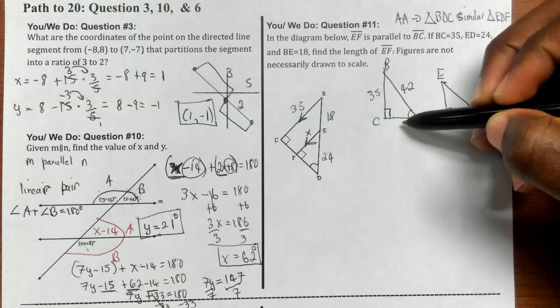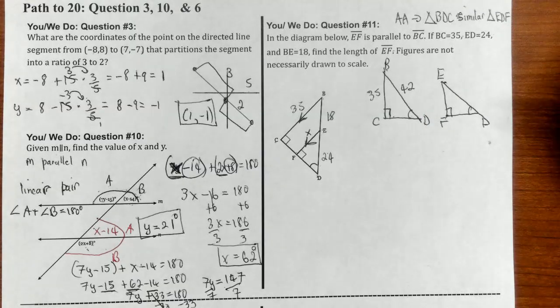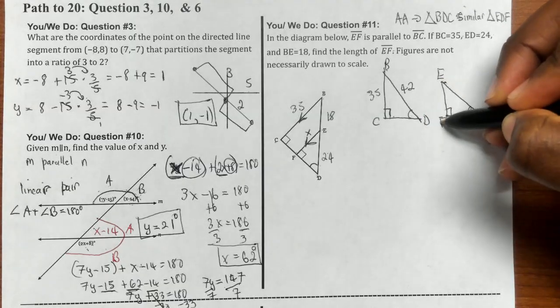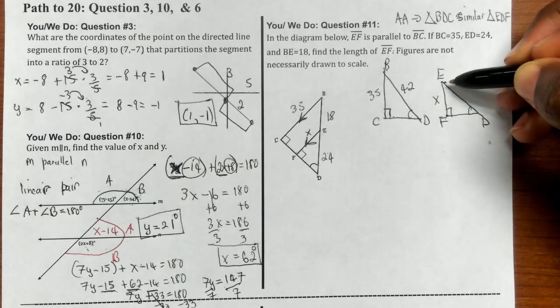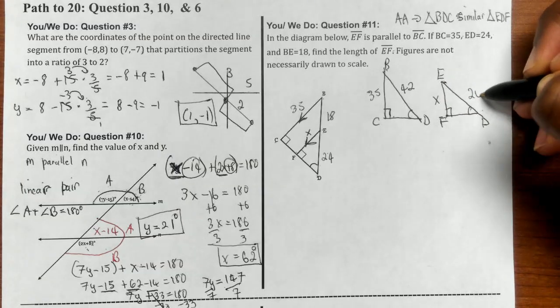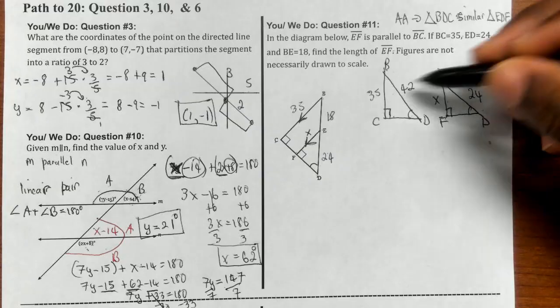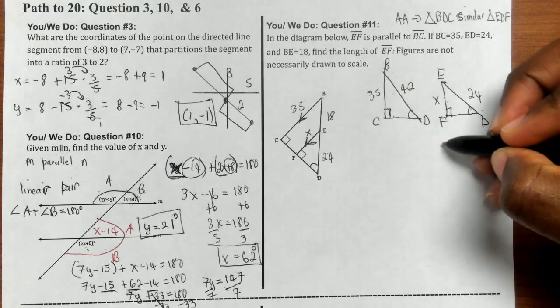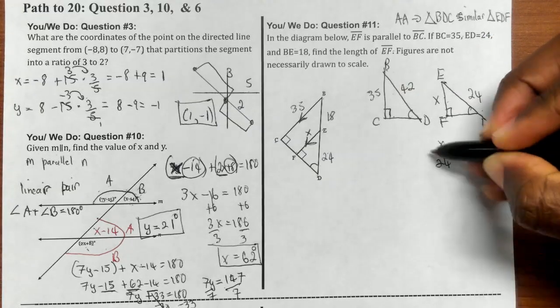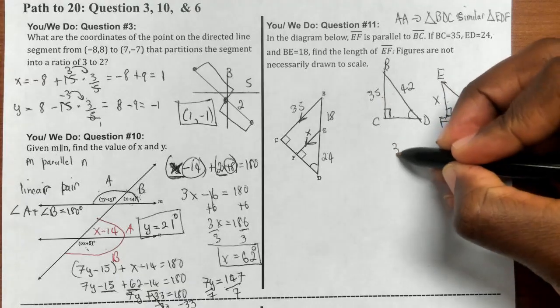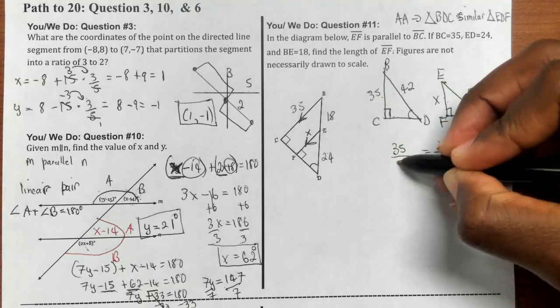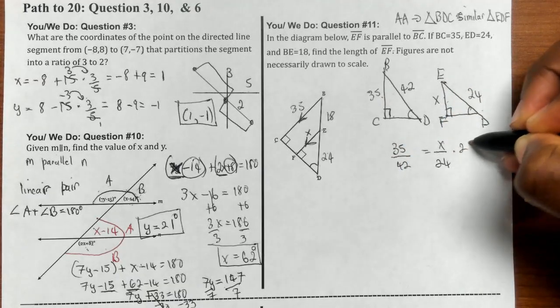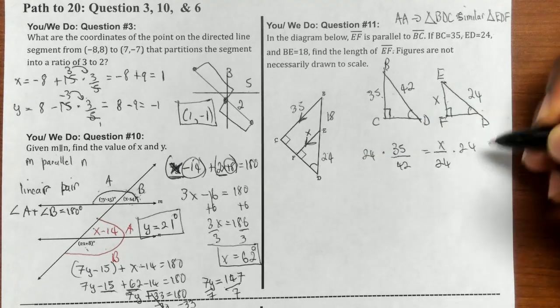We don't know the base CD, but we don't really need it, because EF is X and ED is 24. Since we know these two sides that correspond to one another, I could say that X over 24 is equal to the same similar side, 35 over 42, multiplied by 24.